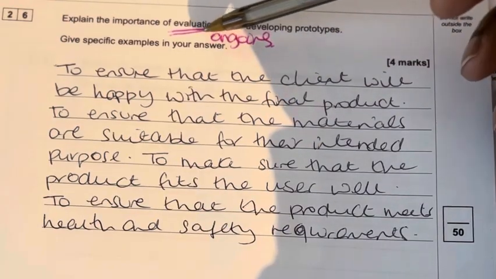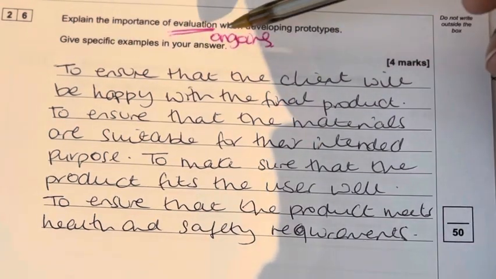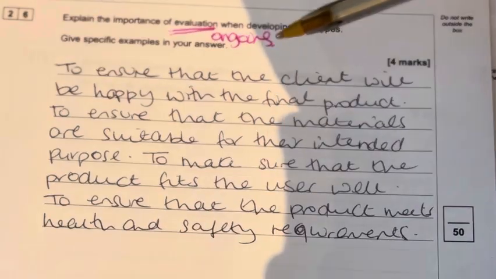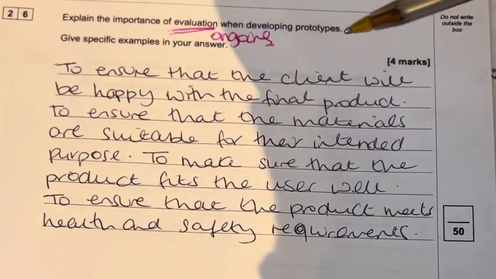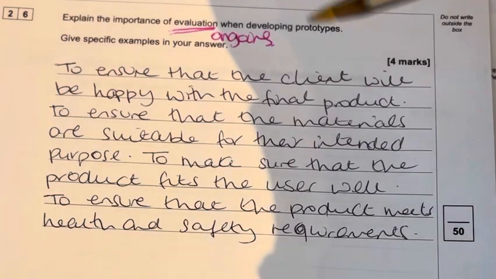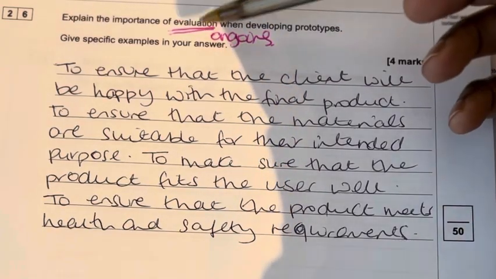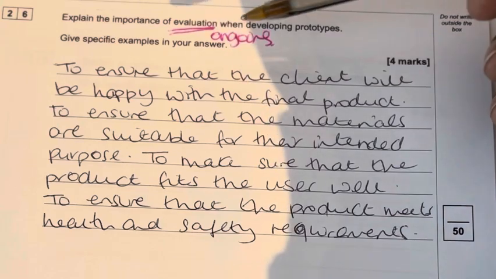Now, I've written ongoing there because evaluation is an ongoing process. You know this because you're doing your coursework at the moment. And throughout section A, B, C, and D, you would have evaluated constantly by going back to your client and testing against your spec. So we know it's not just at the end of your project. We have to do it all throughout to be successful.